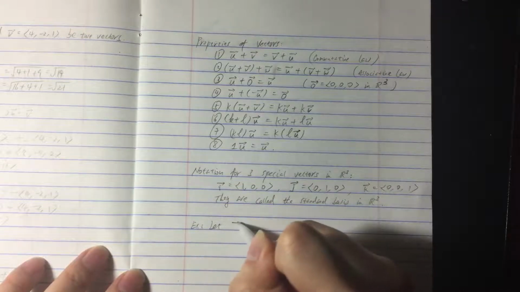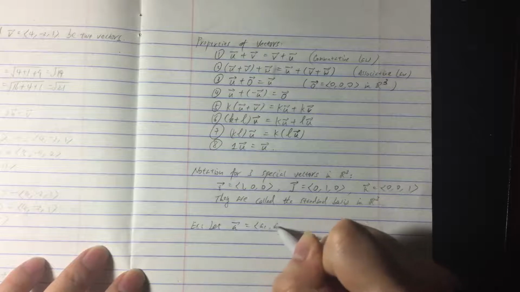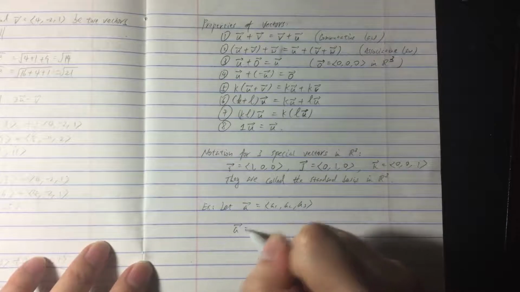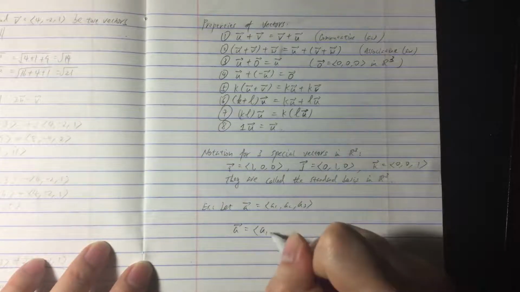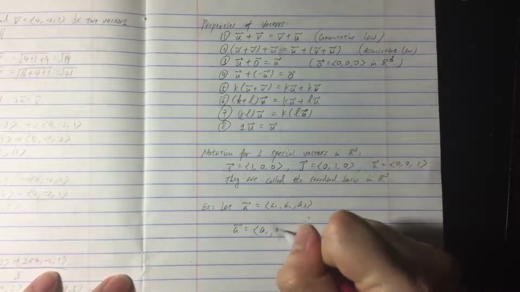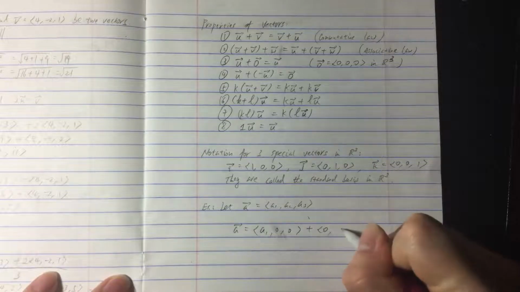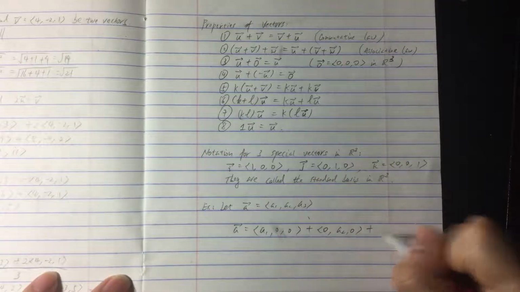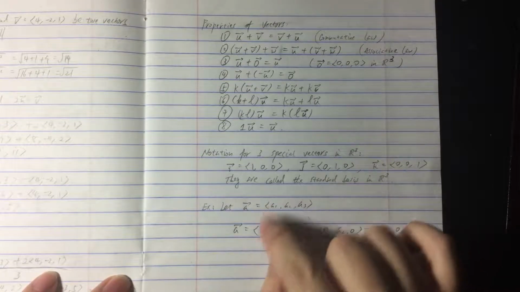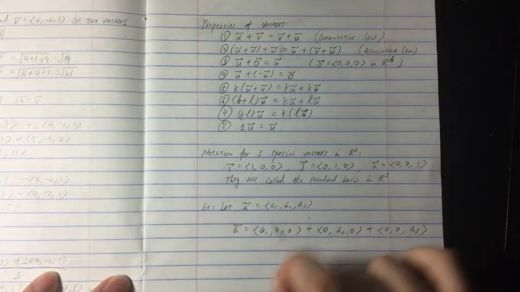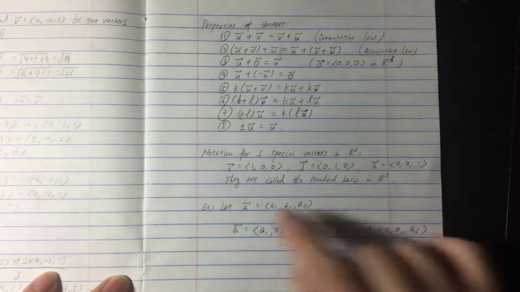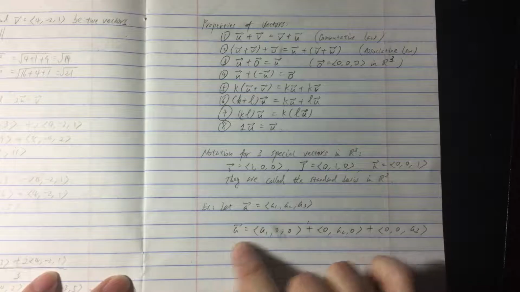Let vector A be A1, A2, A3. Then vector A can be written as A1, 0, 0 plus 0, A2, 0 plus 0, 0, A3. We write A1, A2, A3 as 3 different vectors. We can write vector A in this form.